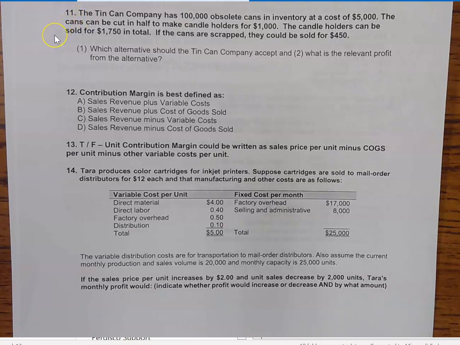And let's see here, we've got a scenario, so let's see what they want. It says, which alternative should Tin Can Company accept, and then what is the relevant profit from the alternative? So I can already tell that we're going to be dealing with a differential revenue slash cost item, as well as sunk costs, and opportunity cost is going to be a part of this question.